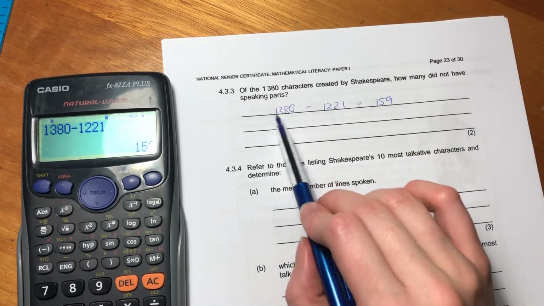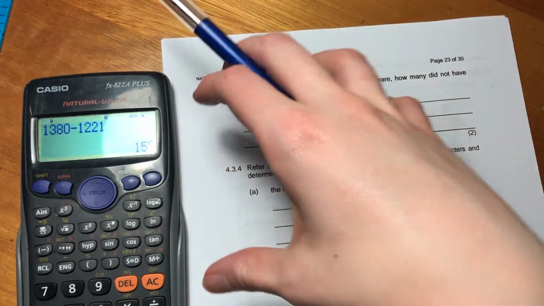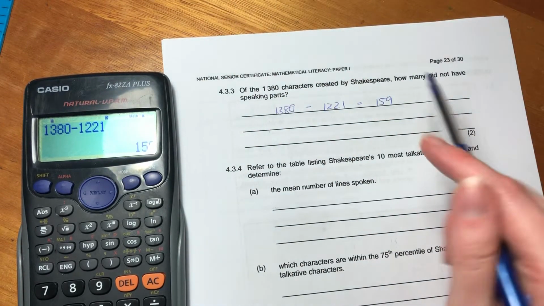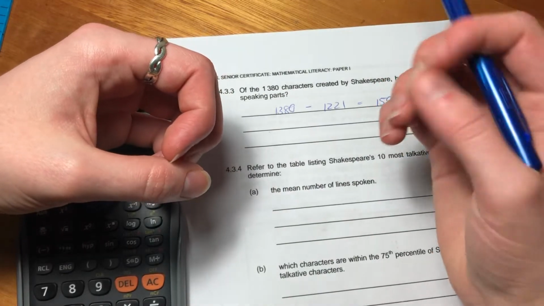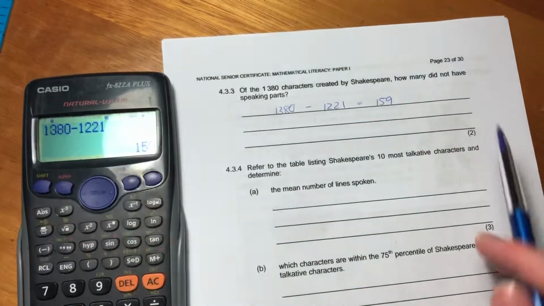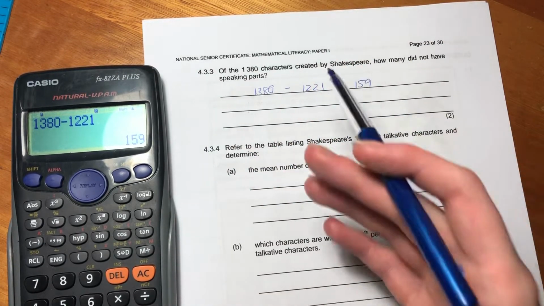Okay, because remember, the 1380 is basically the sample of both of them, right? Now we've stripped out a certain proportion of those who speak, and what's left is those who don't speak. Okay, it's important to think about subsets like that.